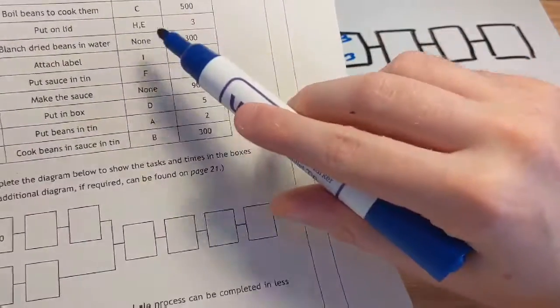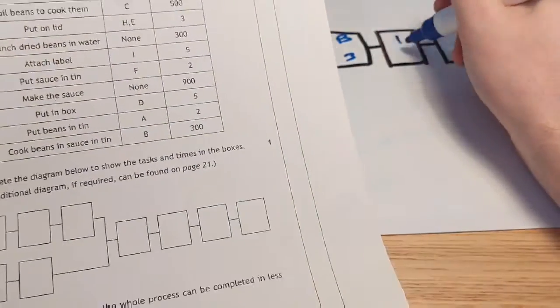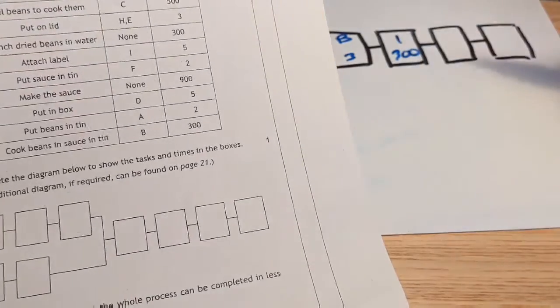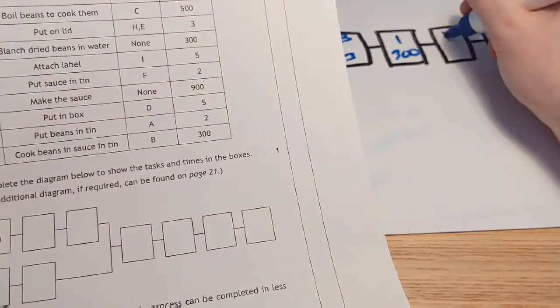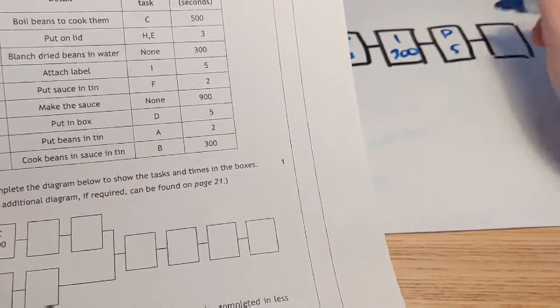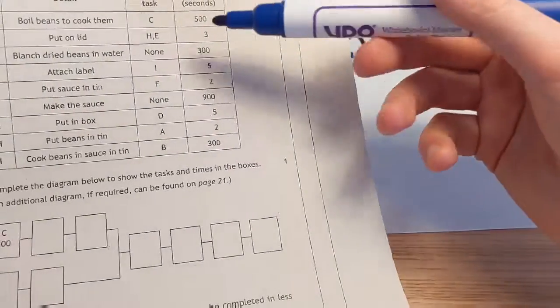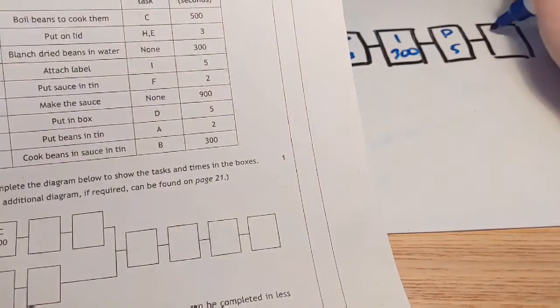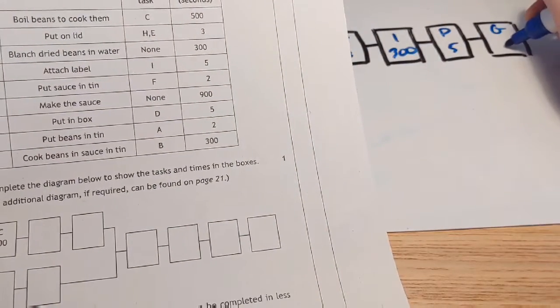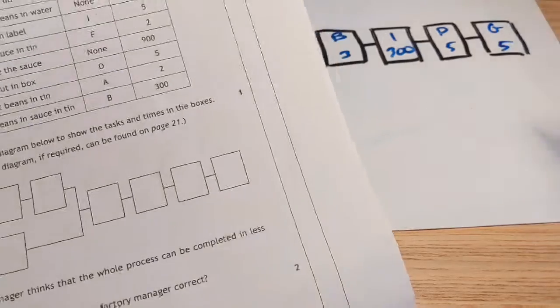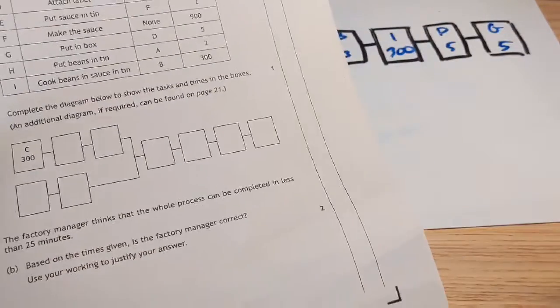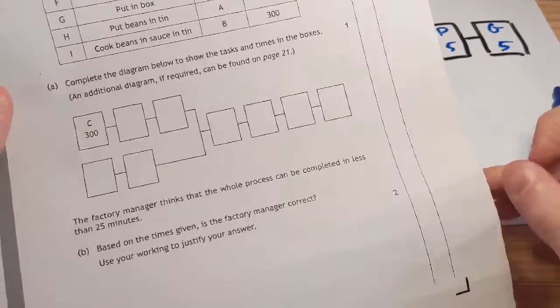Look for the one that's got preceding task of B, which is I. It's got 300 seconds. Look for the one with preceding task of I, which is D. It's attached label. That's 5 seconds. Lastly, preceding task of D, which is G, and it's also 5 seconds. So that's part A completed. So that's 1 mark. Now look at part B.